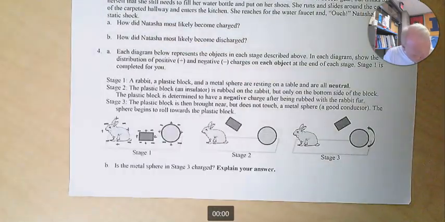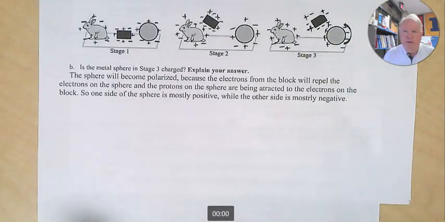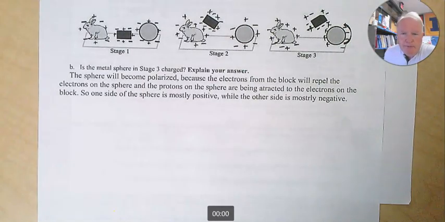All right. Okay, so that's that worksheet. Turn that one in, and then we'll move on to Coulomb's law.